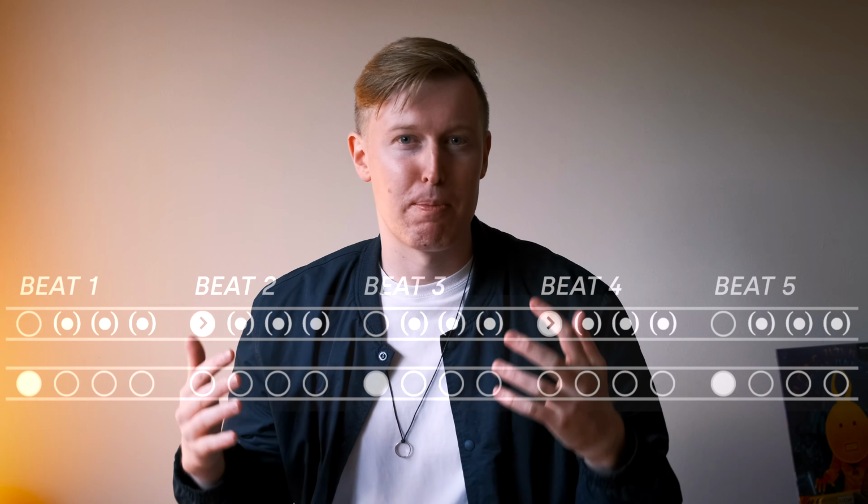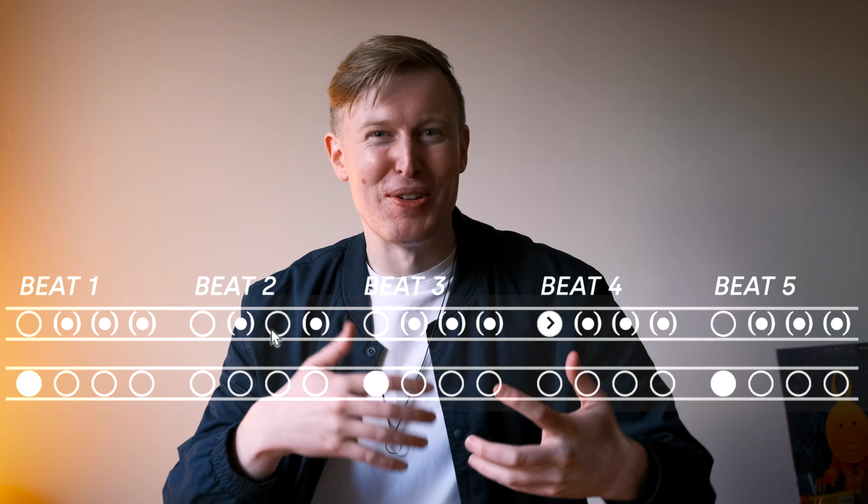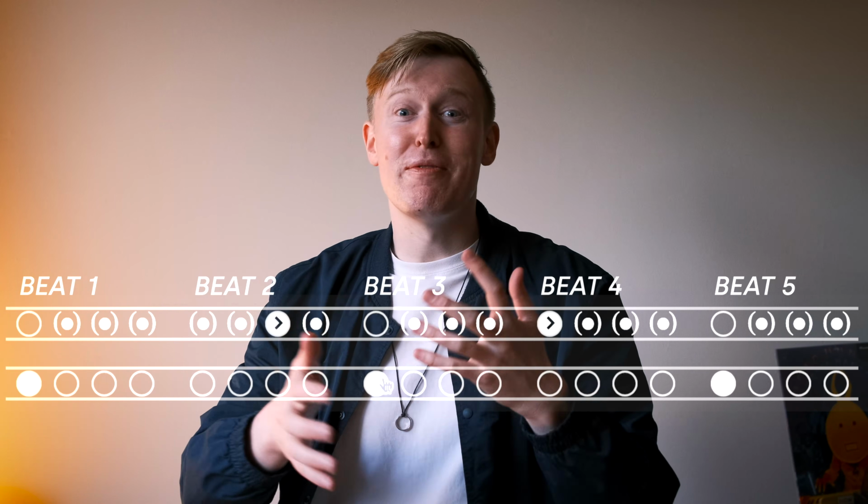So this next groove that we're going to play is in 5/4 time. We're just adding one more beat onto the end of the bar compared to the previous groove. Now, my favorite trick with these odd time grooves is to try and make them sound as natural as possible. I don't want them to feel odd when you listen to them. So it's a bit of a balancing act.